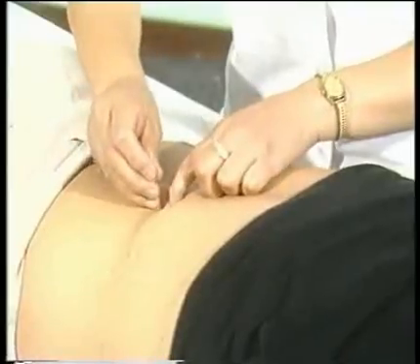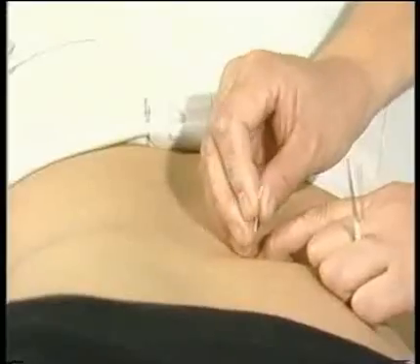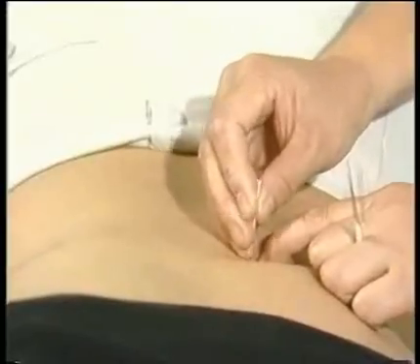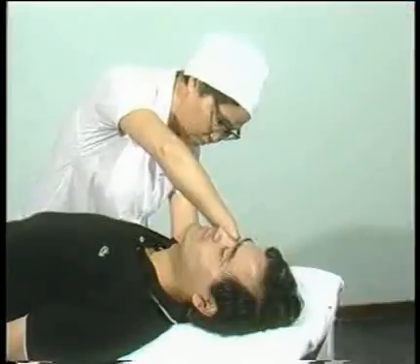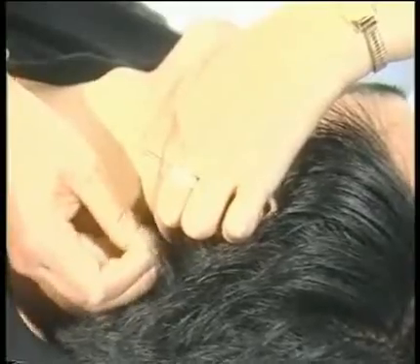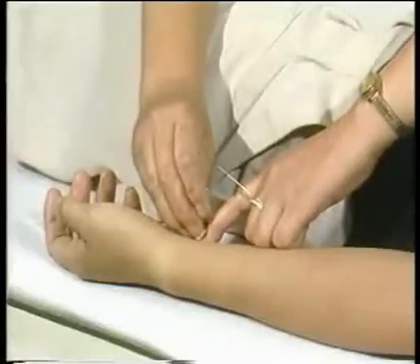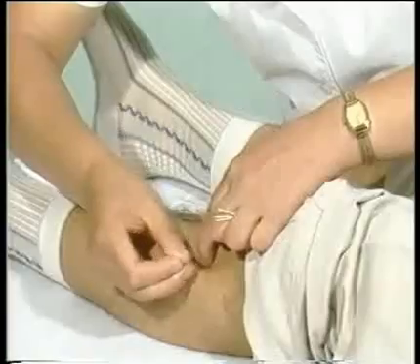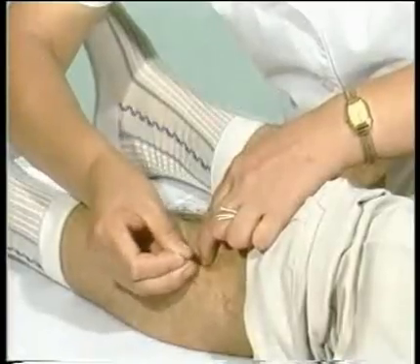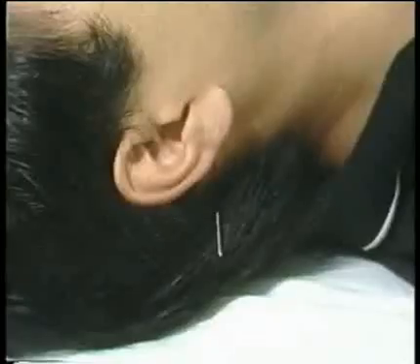Needle Weishu, Bladder 21, with the even movement method, and withdraw the needle after half a minute. Needle Anmian, Extra Point, Shenmen, Heart 7, and Zusanli, Stomach 36, with the even movement method, and retain the needles for 30 minutes.